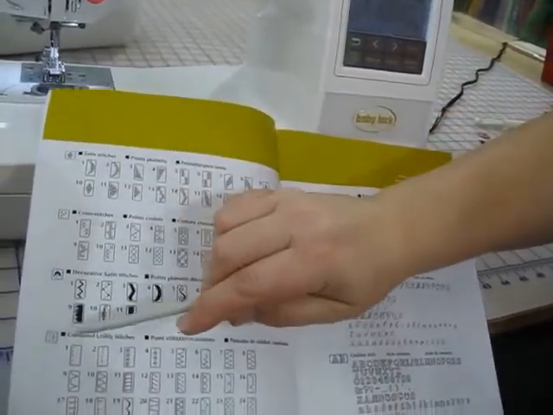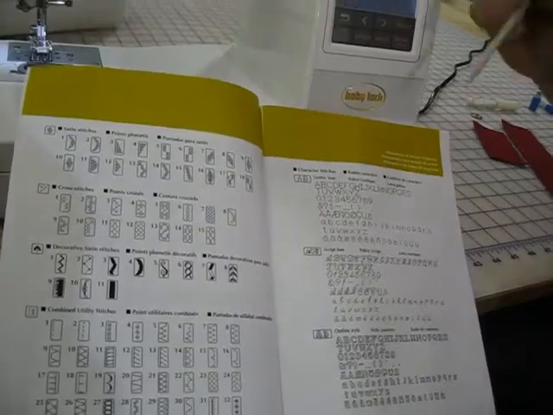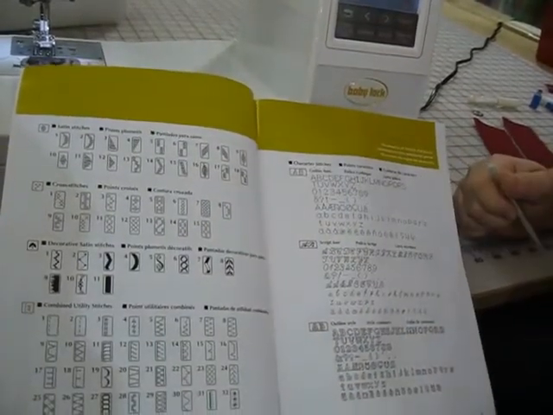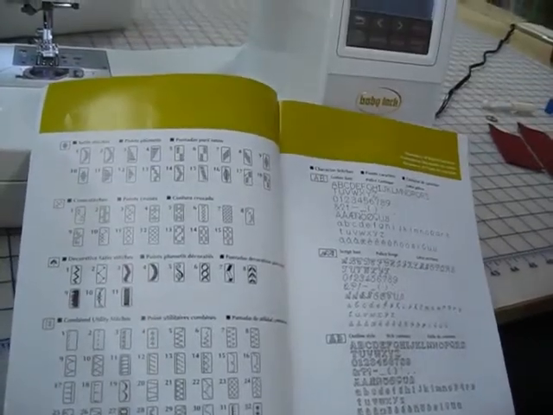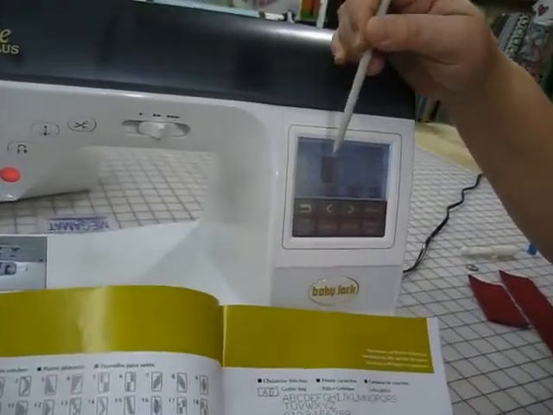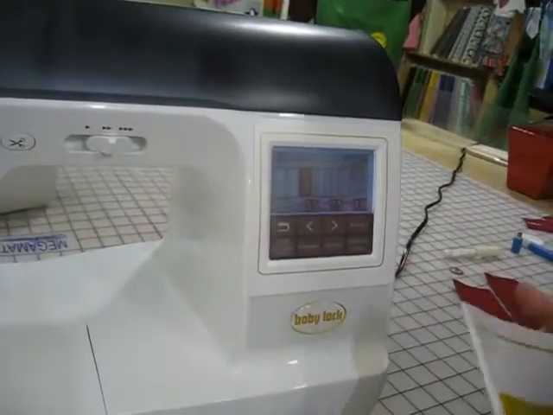Here's your other menus that correlate with these, and these are all the stitches in it. And you'll be able to find your stitches easier. So again, we'll go to Utility Stitch menu, which is what it looks like when it first comes on.